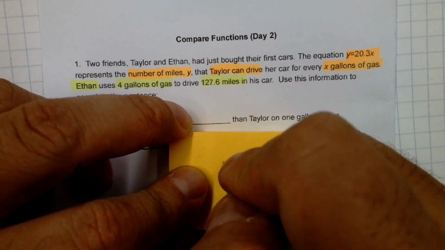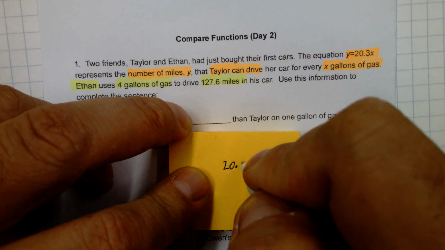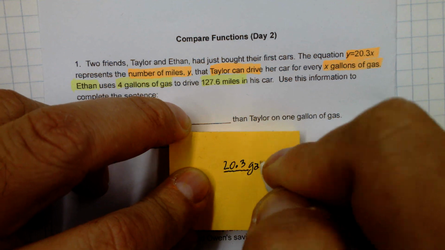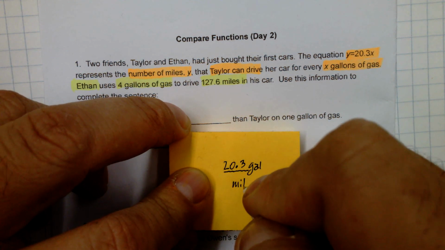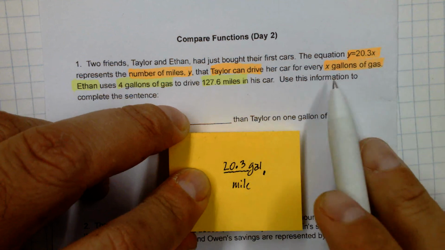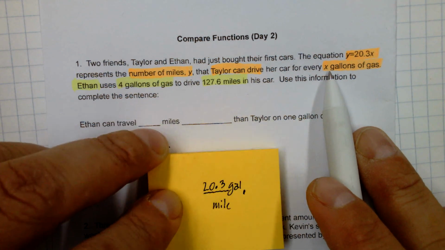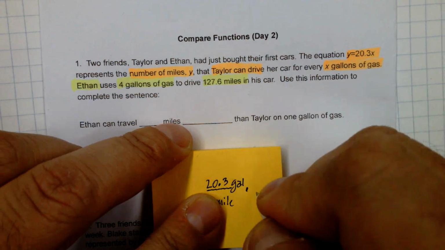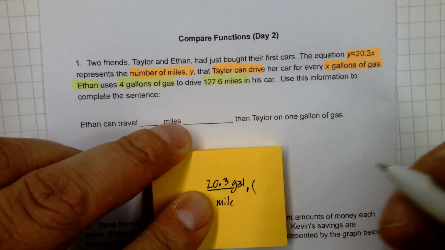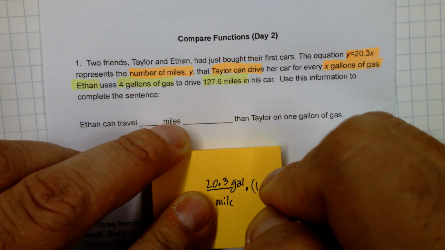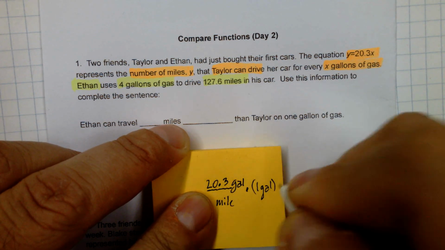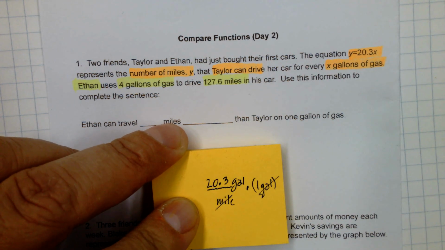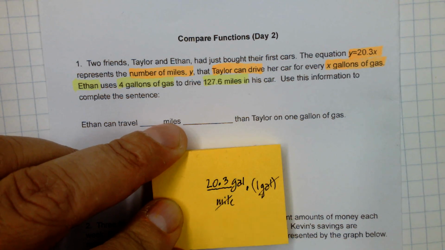So if I have 20.3 gallons per mile, and I multiply by, what does x represent? Gallons. If I multiply by, let's say 1 gallon, would the miles and the gallons cancel in that case? Would miles cancel with gallons?